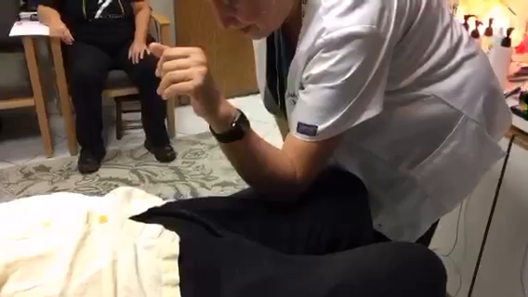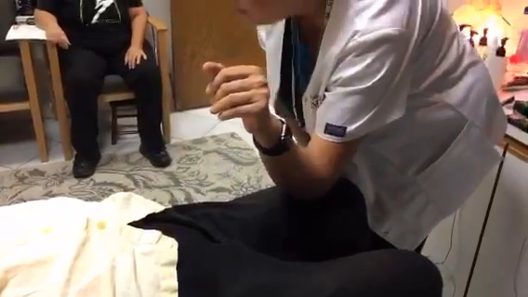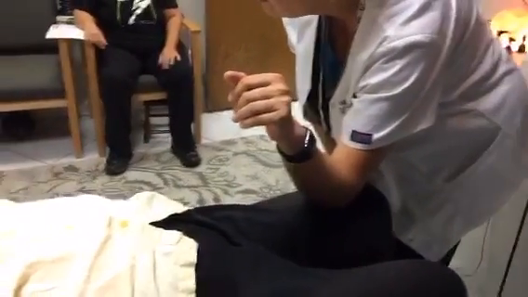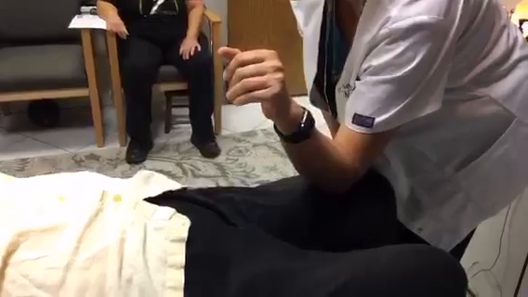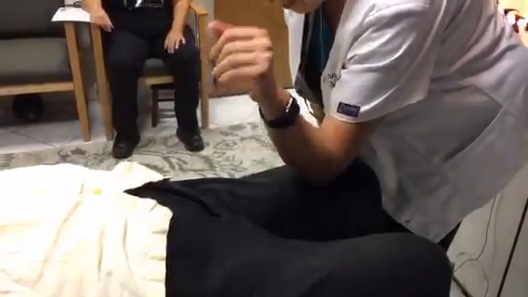Nice thing about these classes is that the audience probably have worked on these muscles quite a bit. So it's nice to have some muscles you're more familiar with. And then you can see the extra tips on how to get them really good.